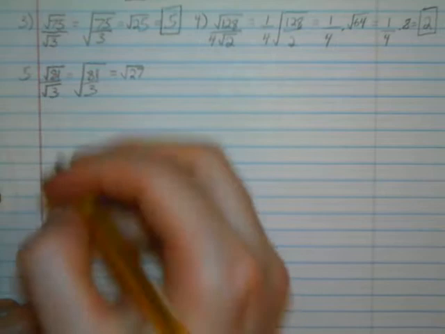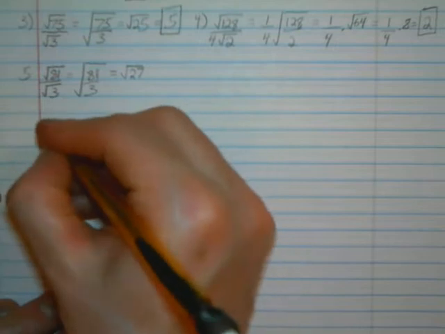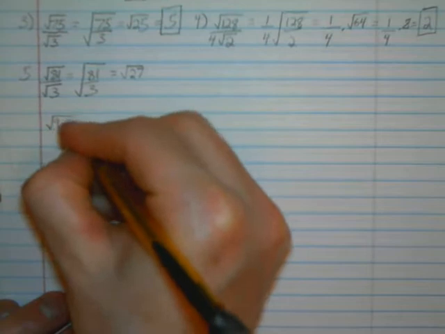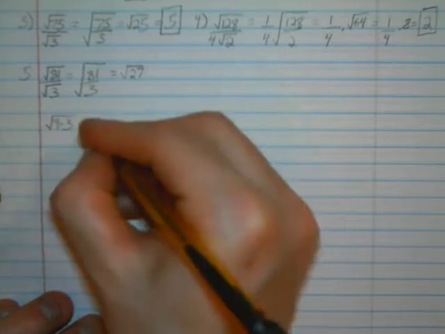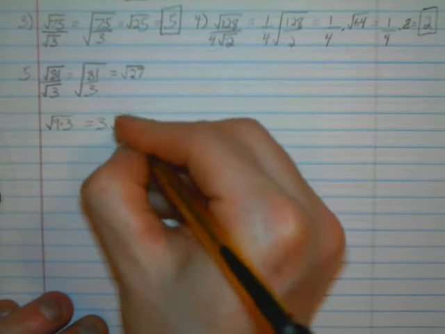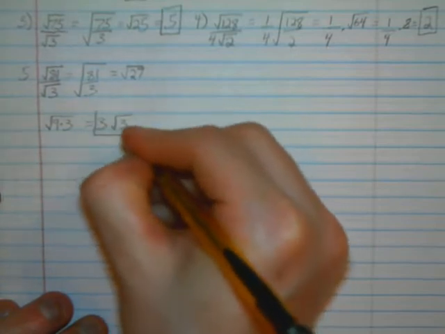Now from there, I know the square root of 27, that's the same as 9 times 3. So when I break up the square root of 9, pull a 3 out, and my answer is 3 times the square root of 3.